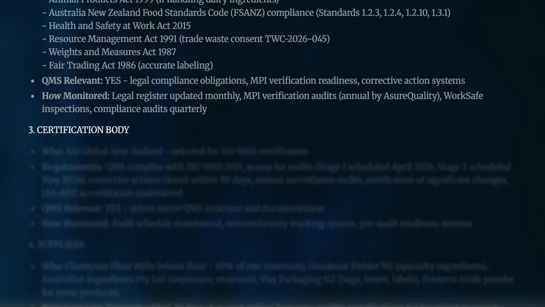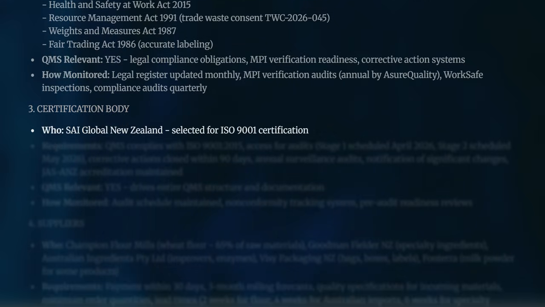The third interested party is the certification body. For our exemplar company, the certification company is SAI Global New Zealand, selected for ISO 9001 certification, and you can select yours there.